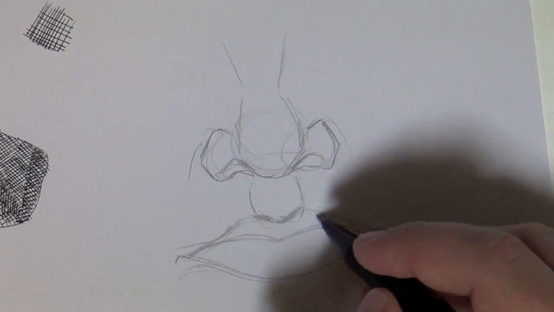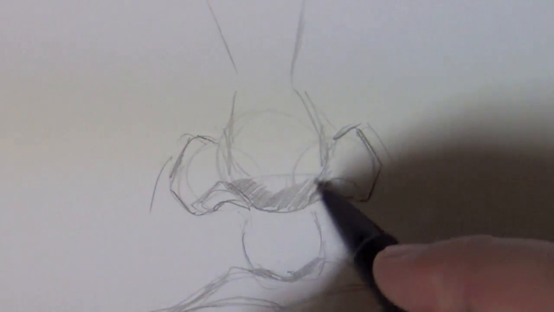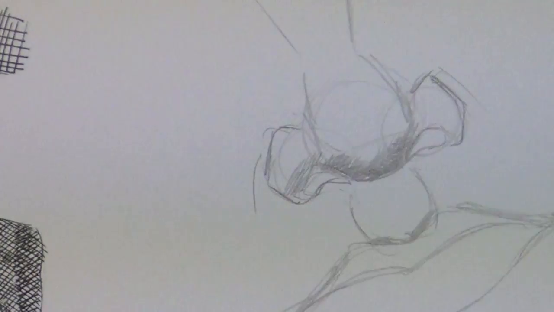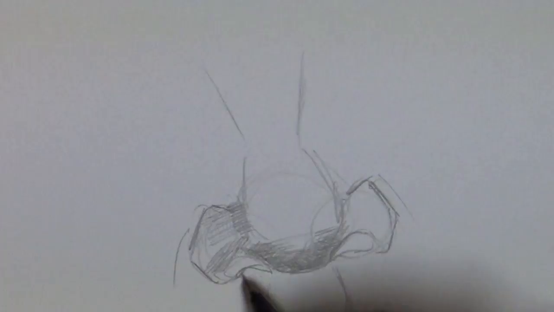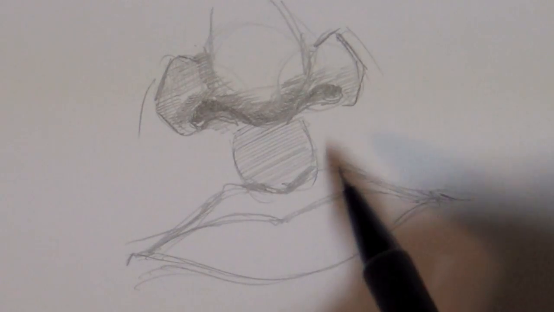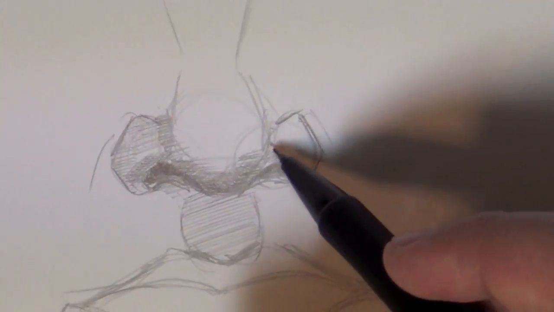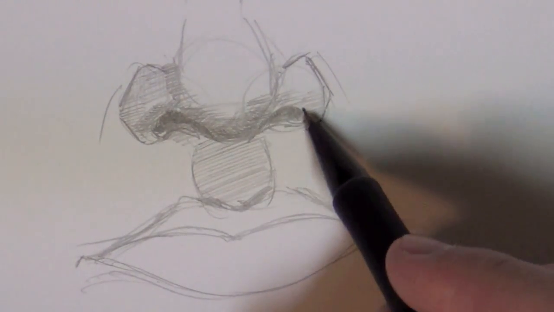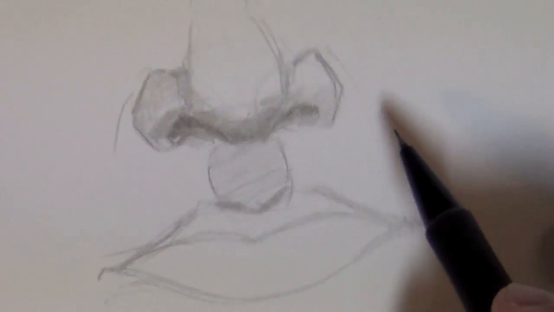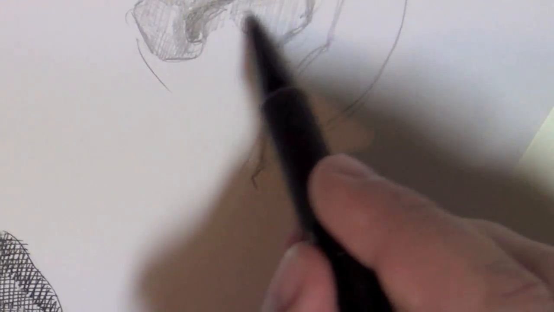Crosshatching is great if you have many planes within whatever you're drawing. So let's take this top of the lip, for example. If I wanted to add a whole other plane of value to it, all I have to do is, for example, where the shadow is cast from the nose, there might be a little cast shadow down here. I could add that by just adding another pass with my pencil.